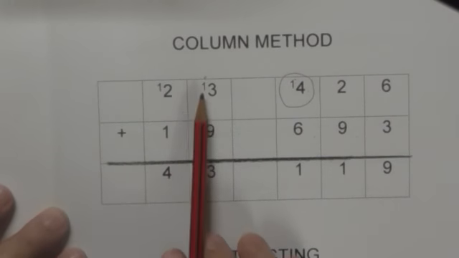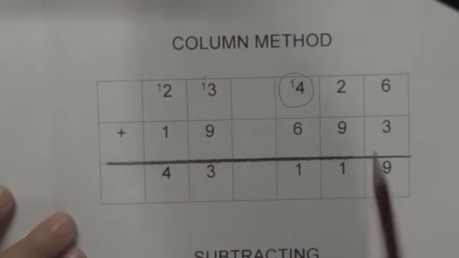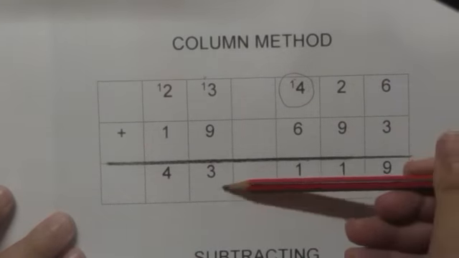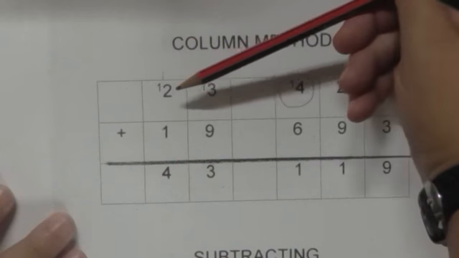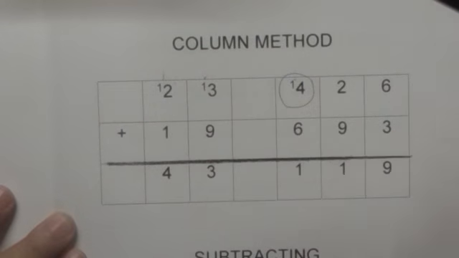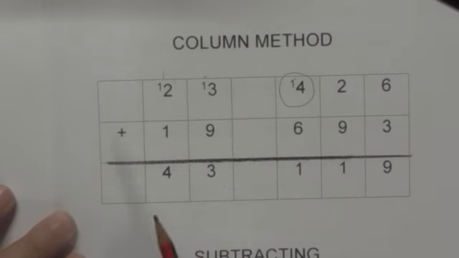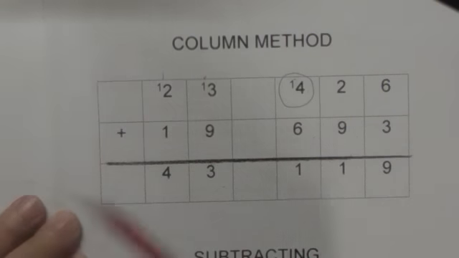And again, now we know this is not 13, it is 1,000 plus 3,000 plus another 9,000, which will give me 13,000. There's my 3 and there's my 10,000 I carried over. And by now you are very smart and you know this is not 12, it is 10,000 plus 2,000 plus another 10,000. Now, then I have my answer, 43,119.